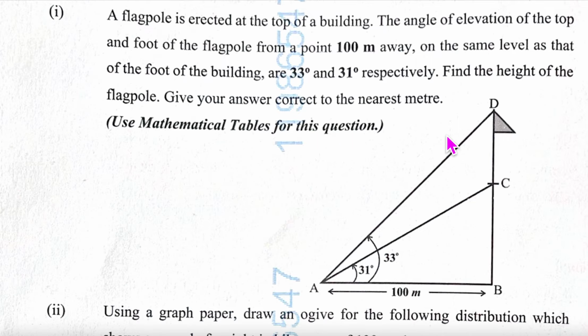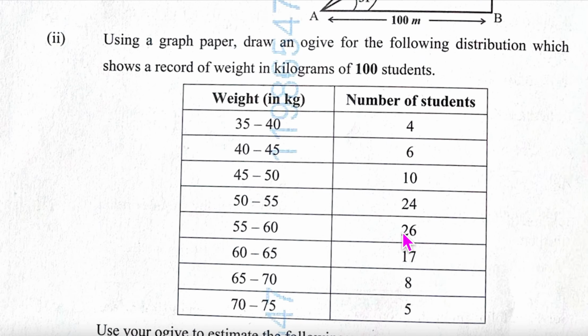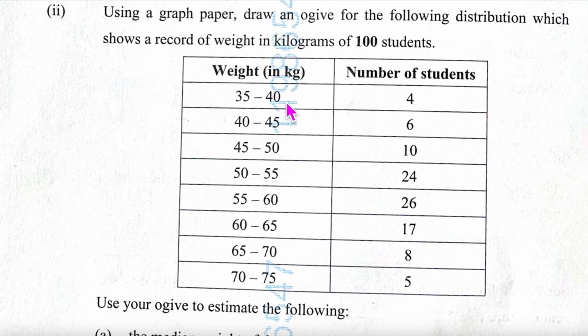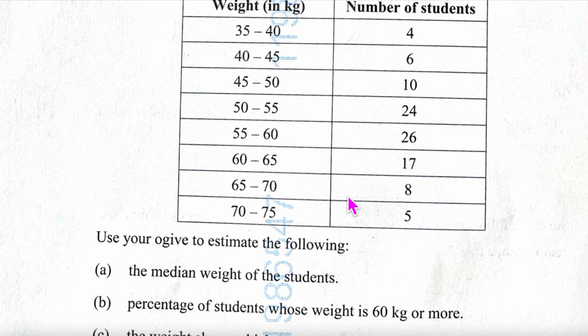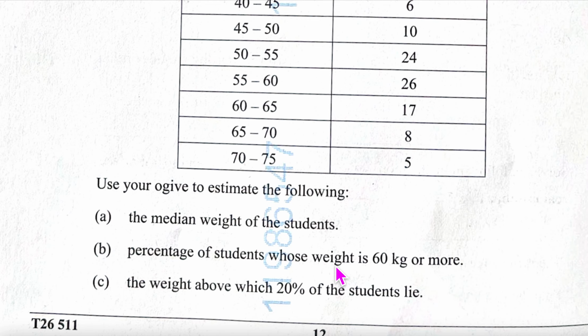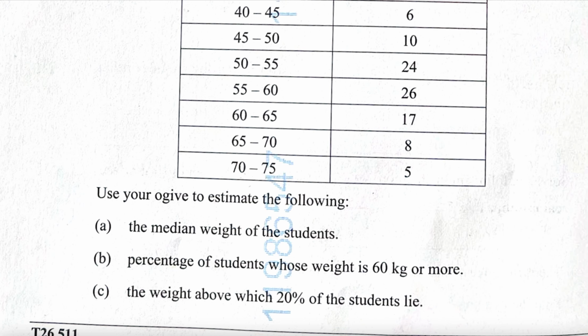Now this question over here, we have to look at the weights and the number of students. We'll need cumulative frequency. There are a total of 100 students. Median weight you have to find, and the percentage of those. So I'm just going to write here what the questions are.